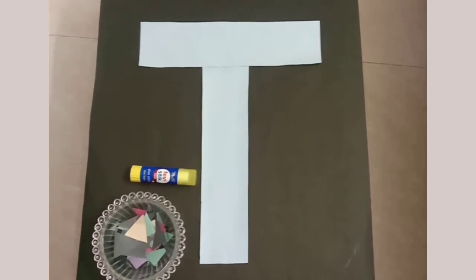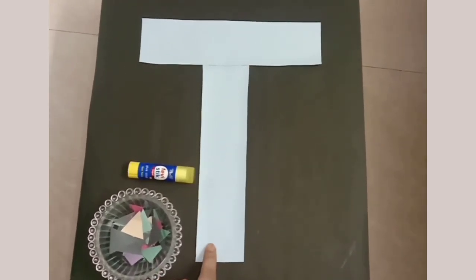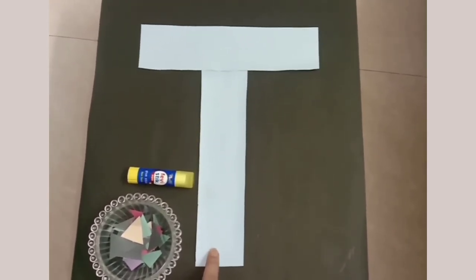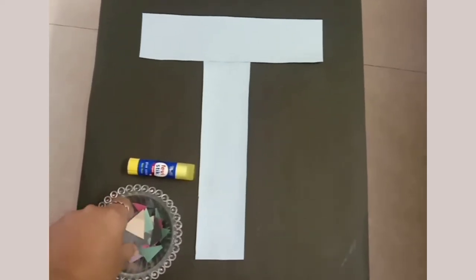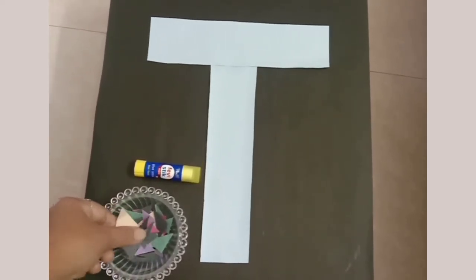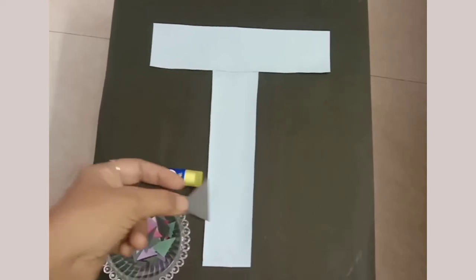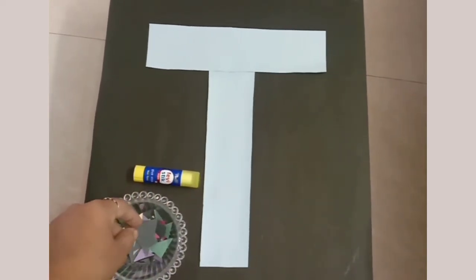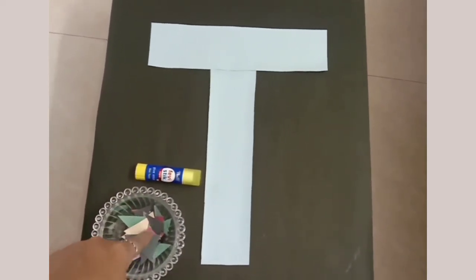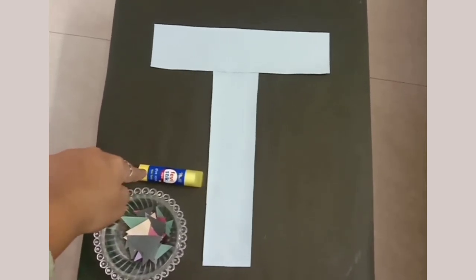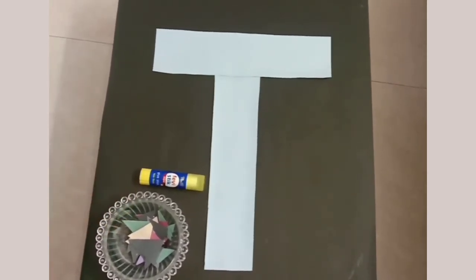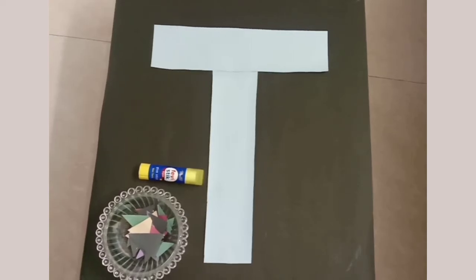Are you all ready? Yes, let's start. Things needed for an activity are a cutout of alphabet T to stick on the chart paper, cutouts of triangle shape of different sizes and different colors, and a fevistick. So let's start the activity.